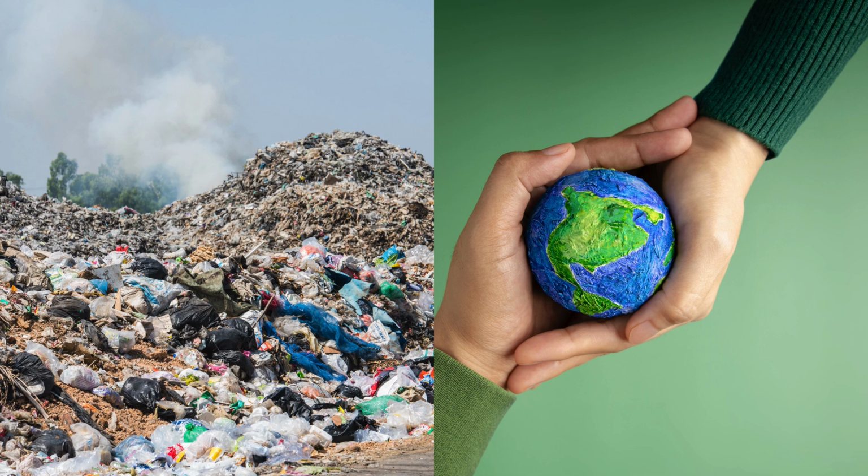Students will learn how to dispose of trash properly. They will also learn how to conserve resources by following the 3 R's: reduce, reuse, and recycle.